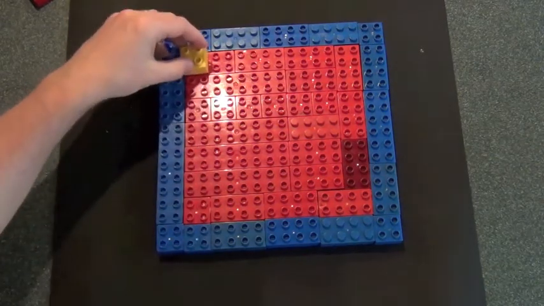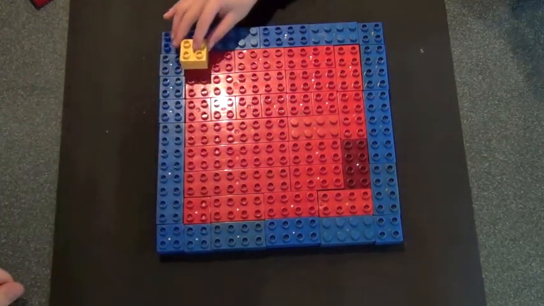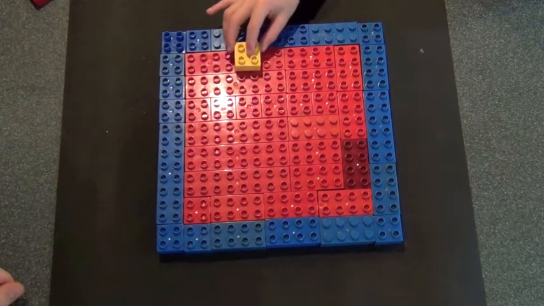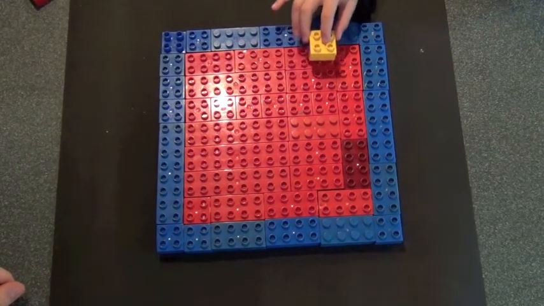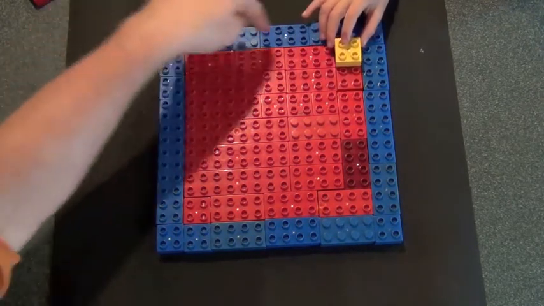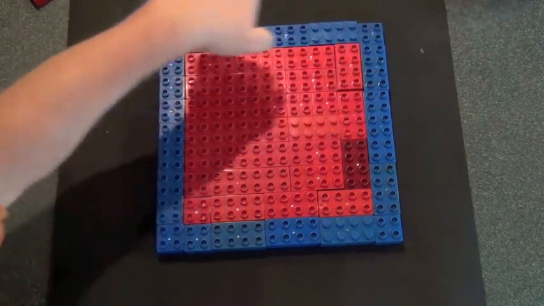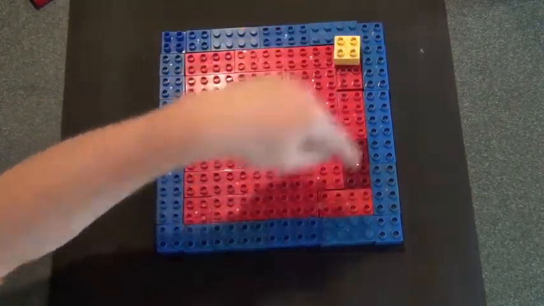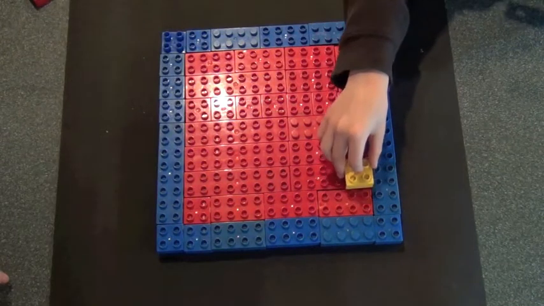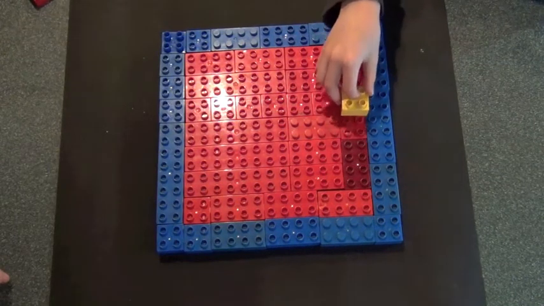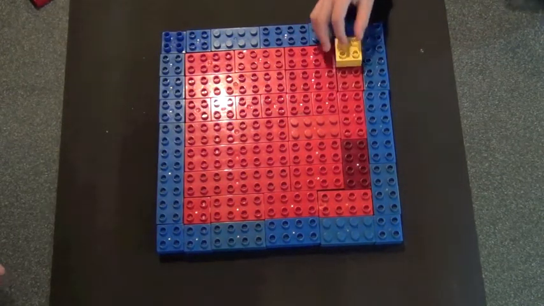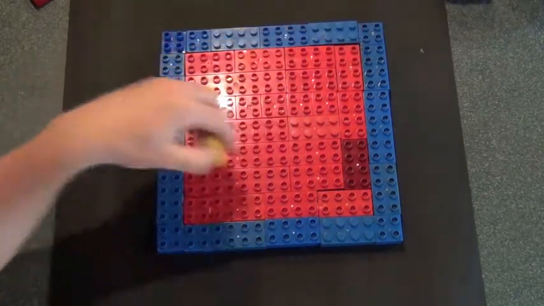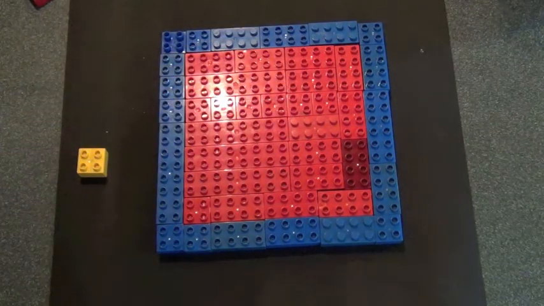How big is this square? Do you want to measure it? How many of those does it take to make a side? 1, 2, 3, 4, 5, 6, 7. So this side is 7 long. Now measure this side too. 1, 2, 3, 4, 5, 6, 7. Great. So the red square is 7 by 7. What's its area? It's 49.